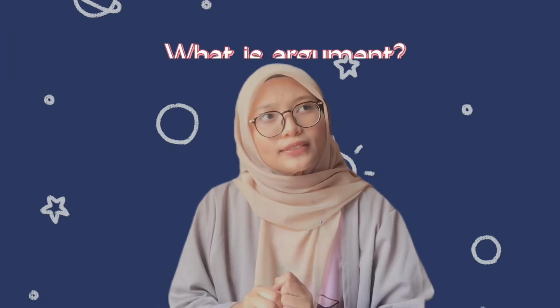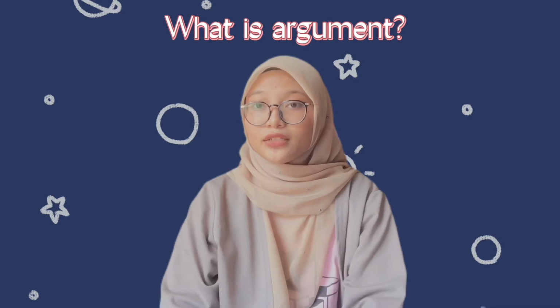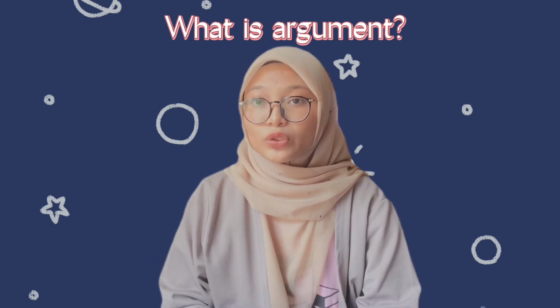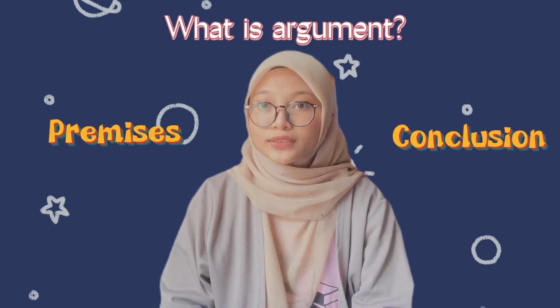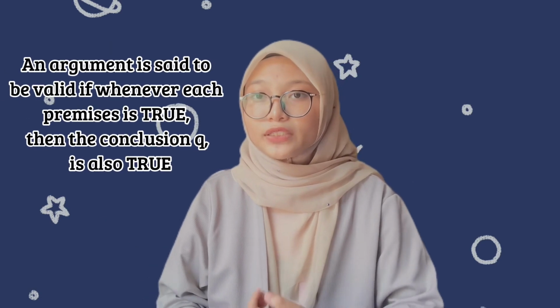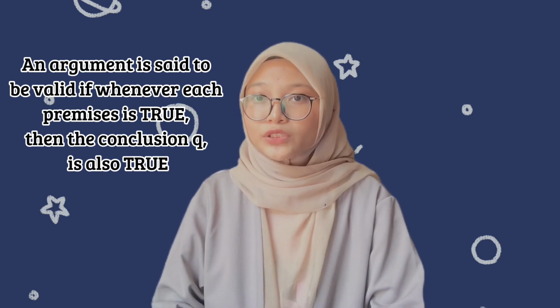Now let's move on to the next subtopic, which is argument. What is argument? Is it a fight? No, absolutely not. Argument is a list of given statements called premises followed by the final statement called conclusion. The premises form the hypothesis of the argument and the conclusion can be expressed as this. An argument is said to be valid if whenever each premise is true, then the conclusion Q is also true.